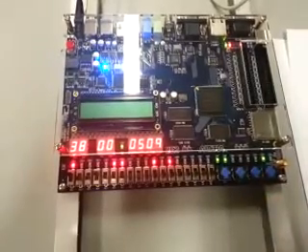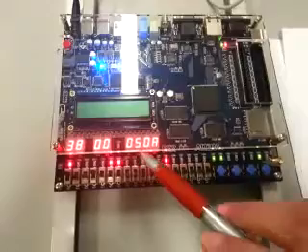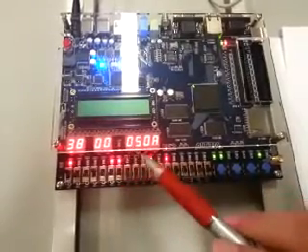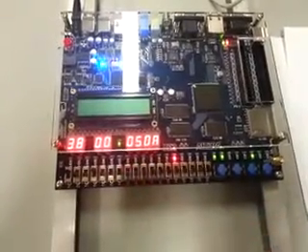So now we're going to do the add operation. So it's going to add the accumulator to R0 and then transfer that to R0.